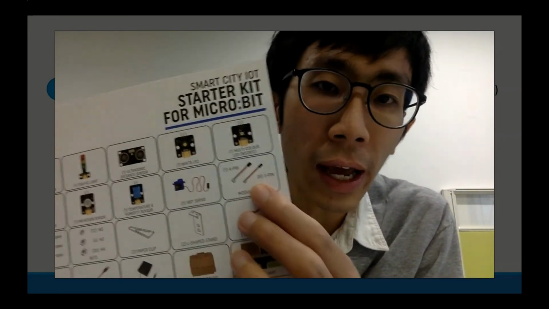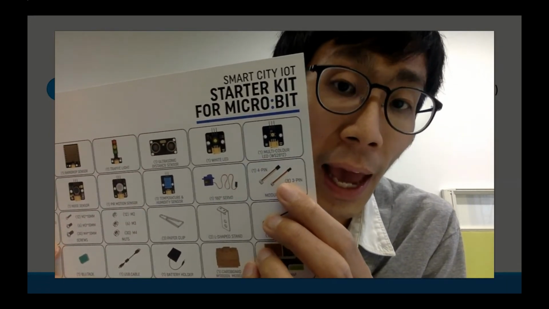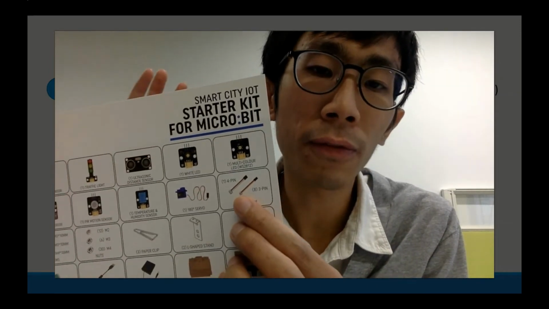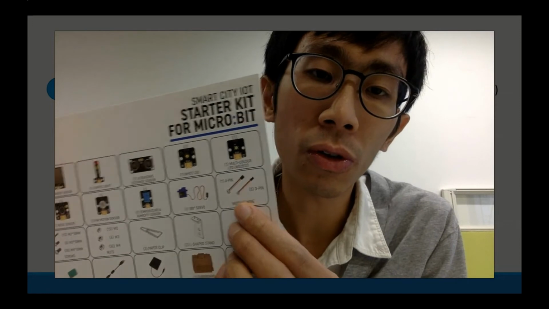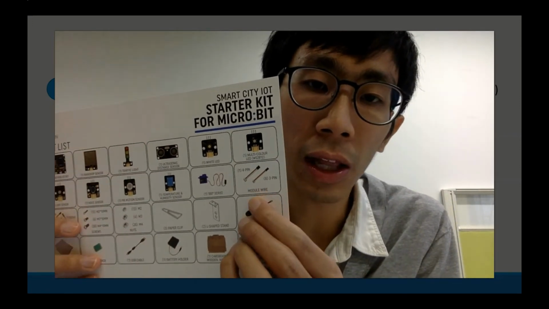Actually, the module wire here, you can notice that there are how many? 8 3-pin wires here, okay? And 1 4-pin here, because we have 8 3-pin modules and 1 4-pin module. So of course, we have the module wire in this number.